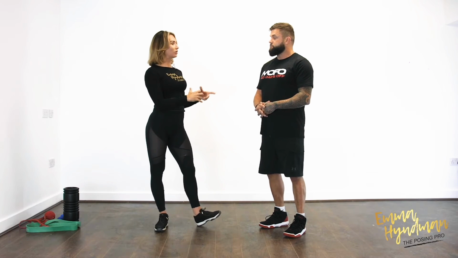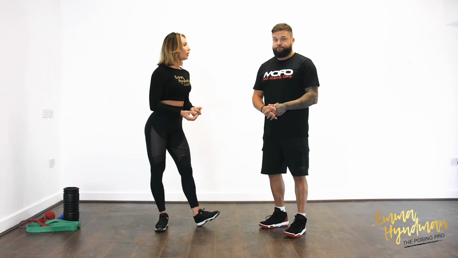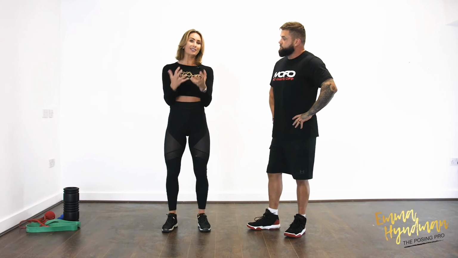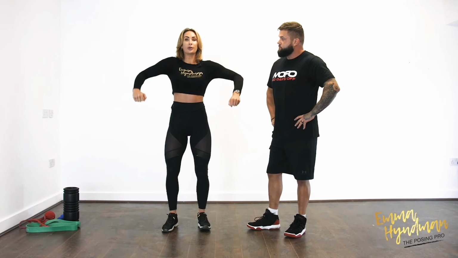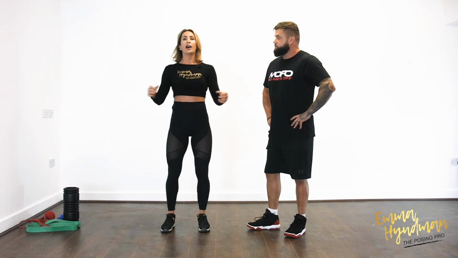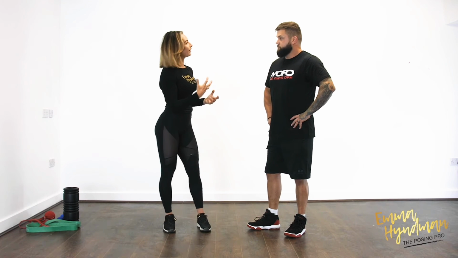Now, another issue that we find is common is over-engagement of the traps. We see a lot of this, and when people try and pull the lats out, what we try and do is pull them out by really using the shoulders without realizing. And when we pull out using the shoulders, we tend to be more trap dominant in that pose.